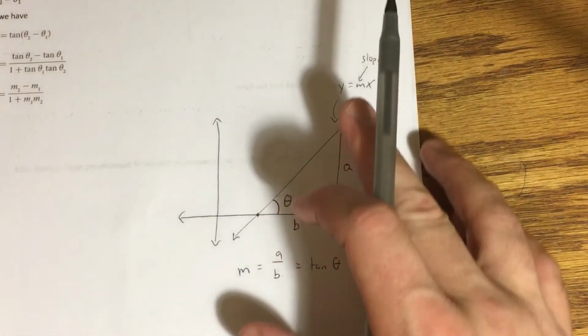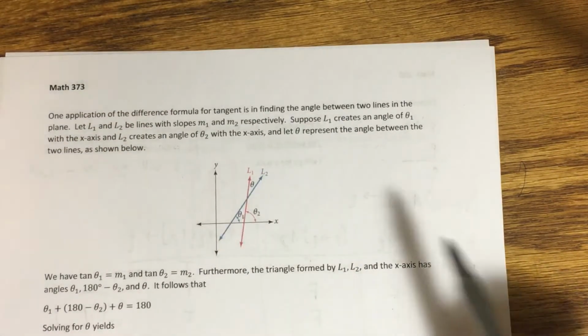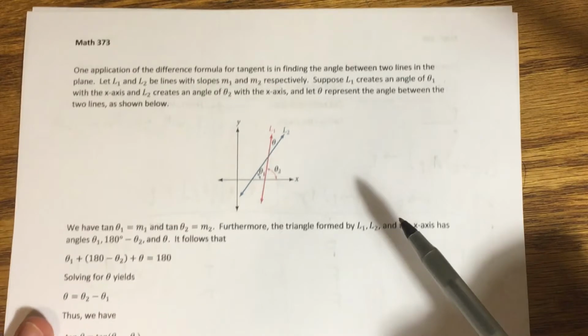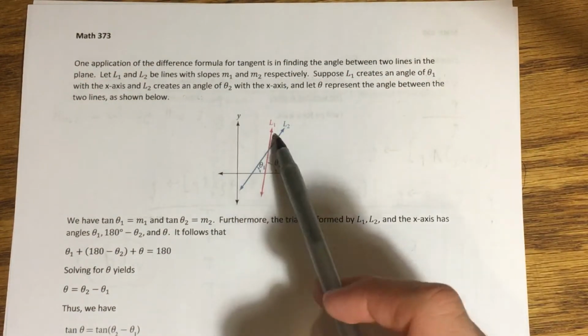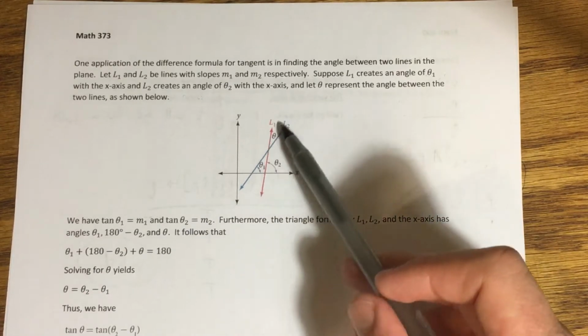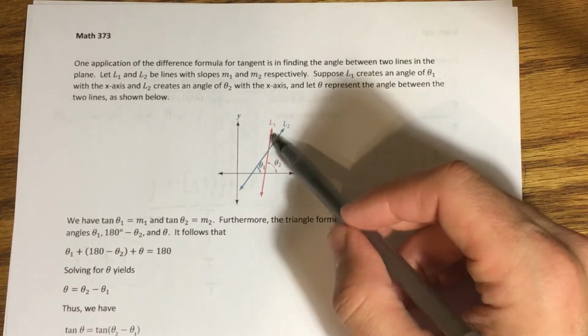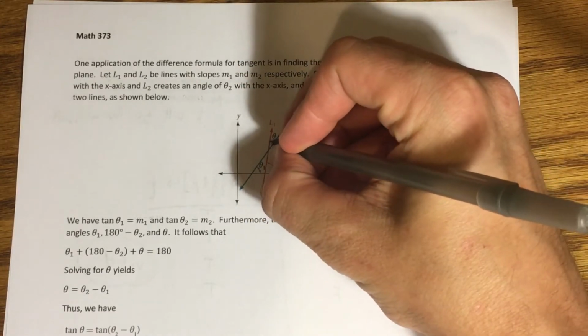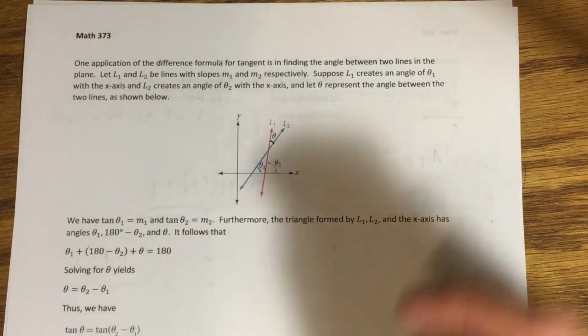We use that concept over here, where what we're really trying to do is find the angle between two lines. So we're going to say that we have two lines in the plane, L1 and L2. And notice where these are graphed, they intersect at a point here. And then this theta right here is going to represent the angle between those two lines, okay?